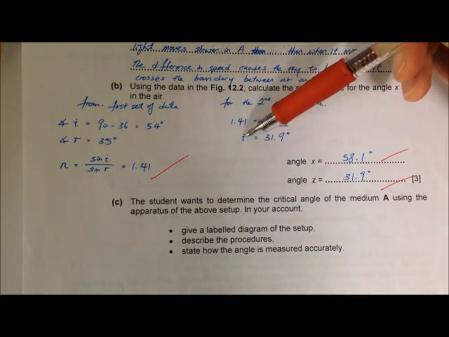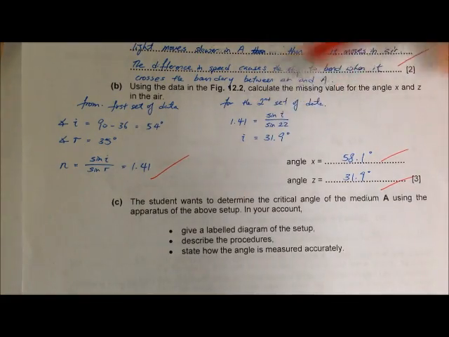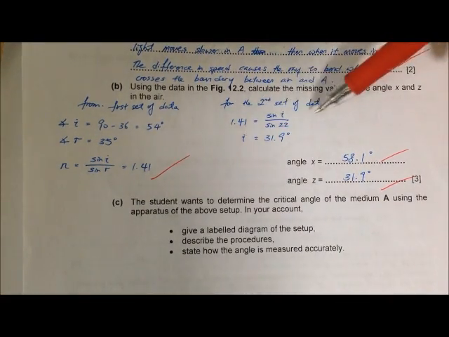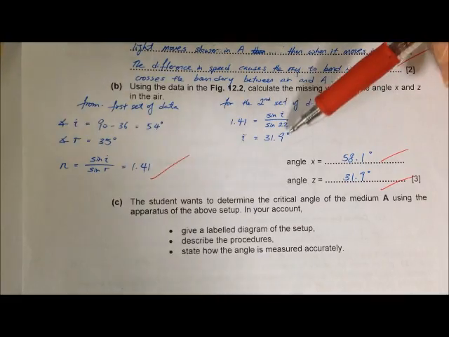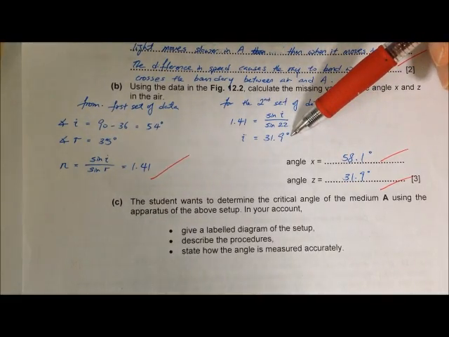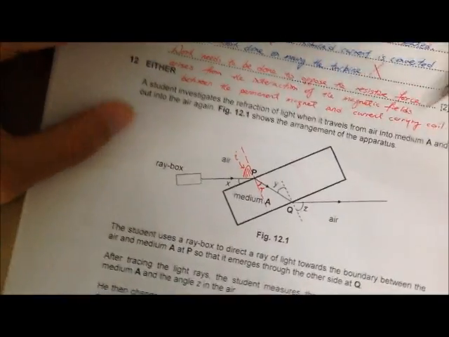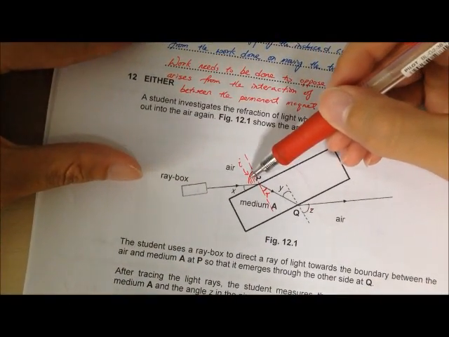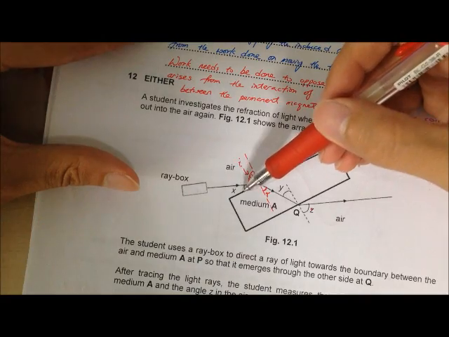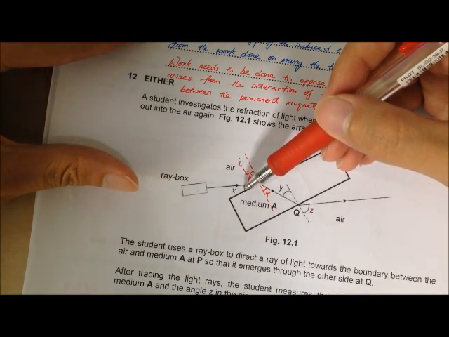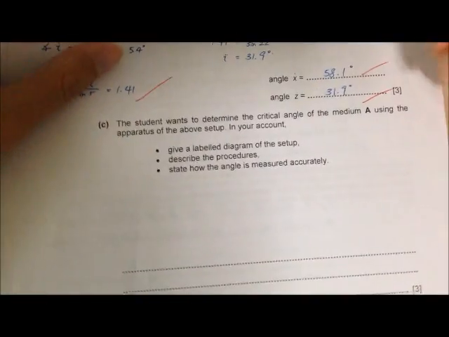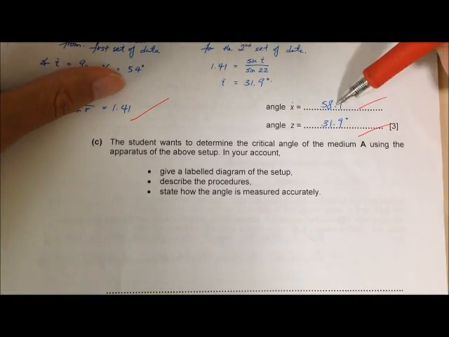Yeah, okay. So this angle I got. After you do all the calculation, you find that the angle of incidence for the second set of data is actually 31.9. But that is not your angle X, because the 31.9 happens here and your angle X is here, so you need to minus it off 90. Okay, so that's how you get your 58.1 here.